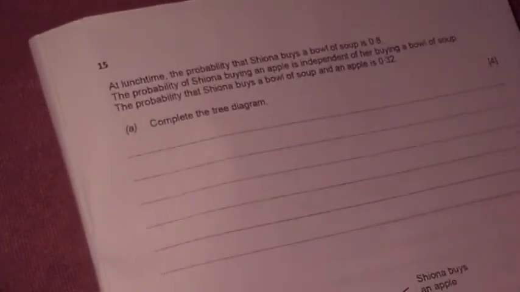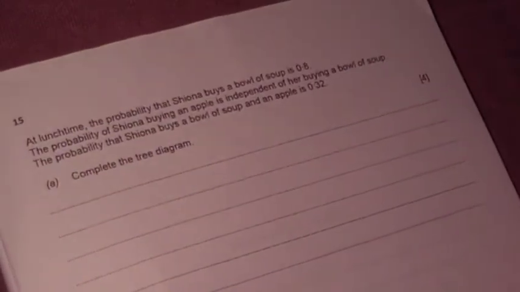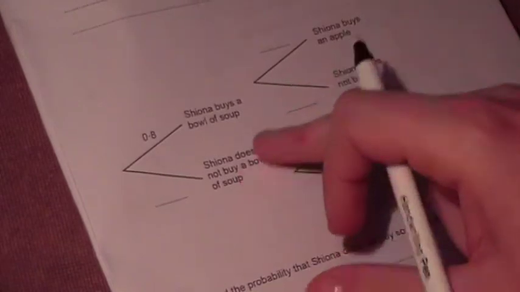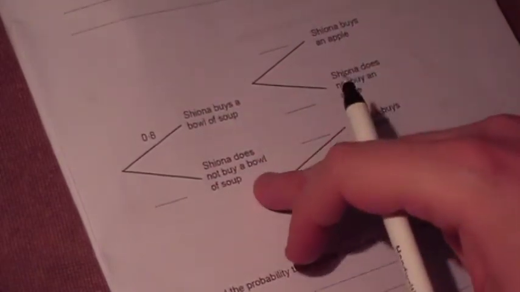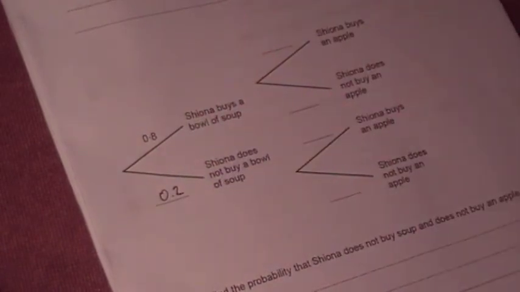To finish off, we've got our probability tree here now, Shiona buying a bowl of soup, 0.8. That's already marked on the probability tree for us, so the probability she doesn't buy a bowl of soup is 0.2 or 20%.